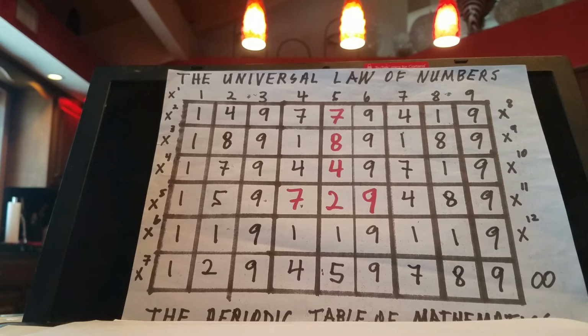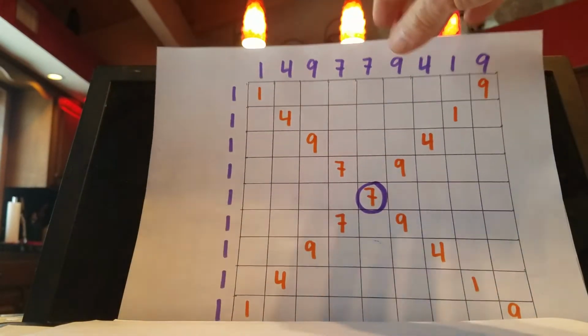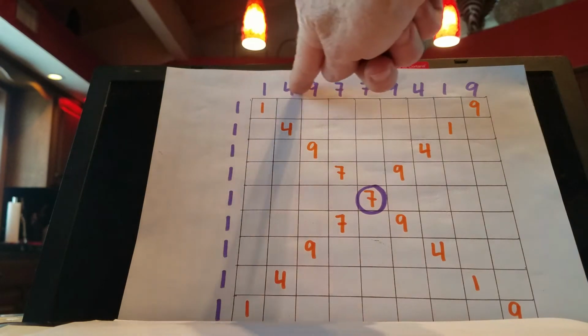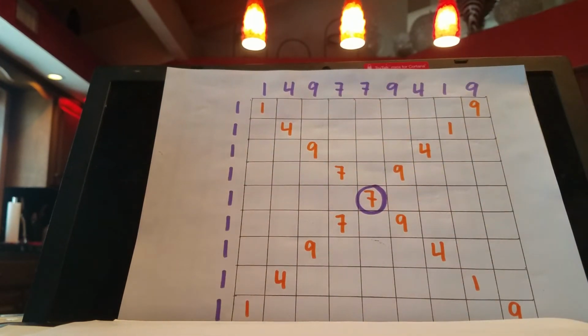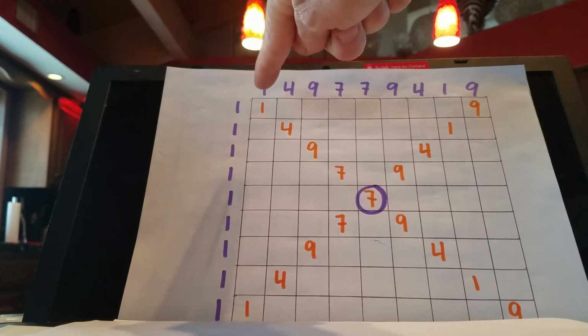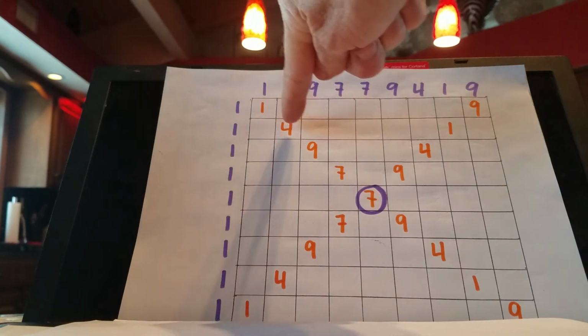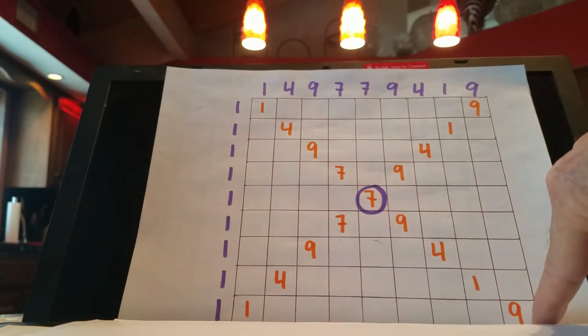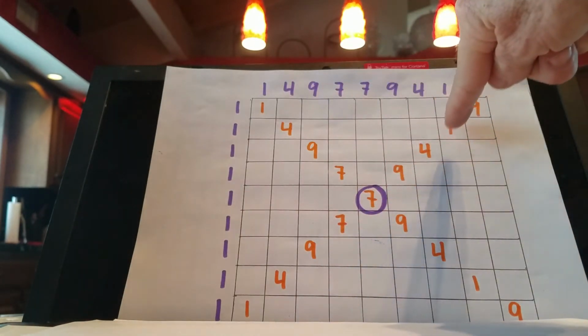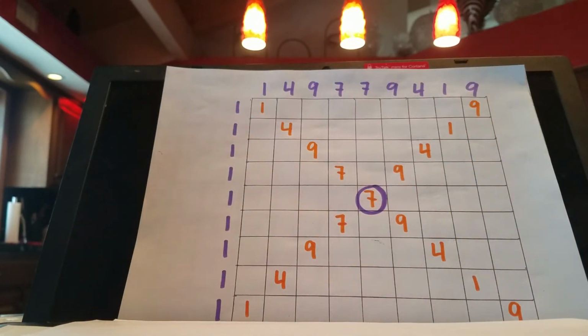But another way of having the code come back at us is if we just, for instance, multiply the code, the universal law of numbers code, 149779419 against the ones, then we're going to start to see that that's going to be giving us the code back again, 149779419. But the way it's arrived at is by doing it through the 147 code.